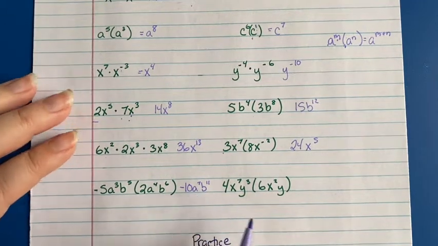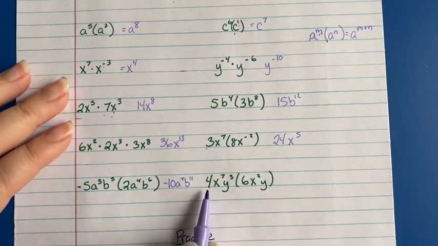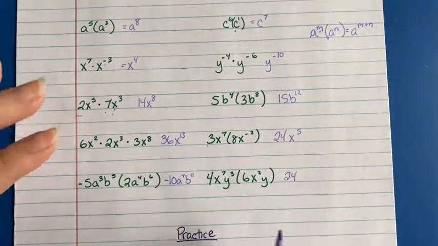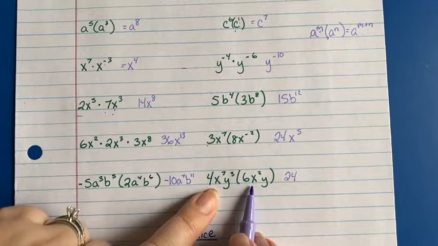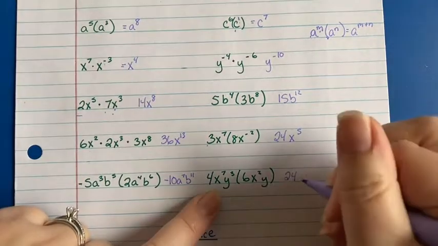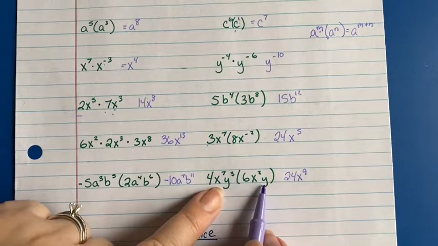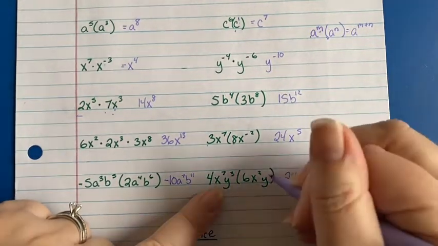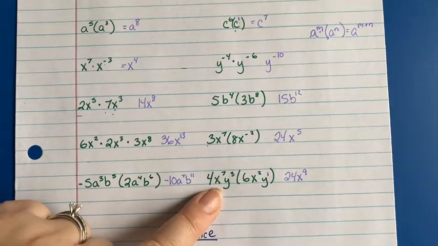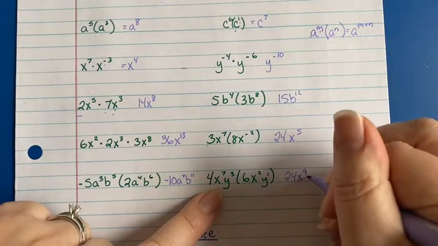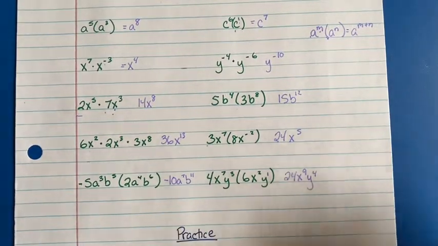It's so nice. And then lastly here we have 4 times 6. We can do our coefficients first. x to the 7th times x squared. That would be x to the 9th. And then y to the 3rd times y. And again, if there's no exponent, we know that it's automatically 1. You can draw in the 1 if you'd like. y to the 3rd times 1 more y would be y to the 4th.